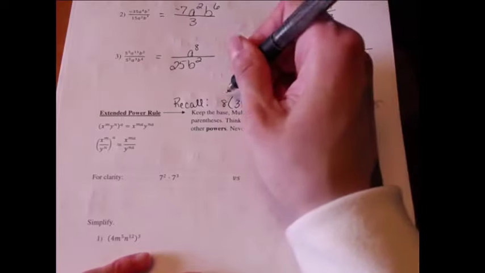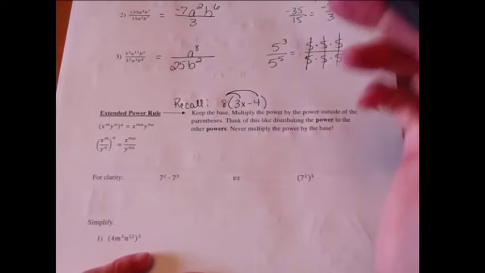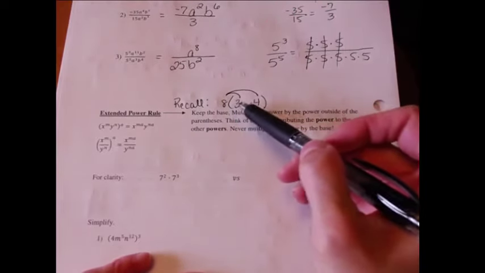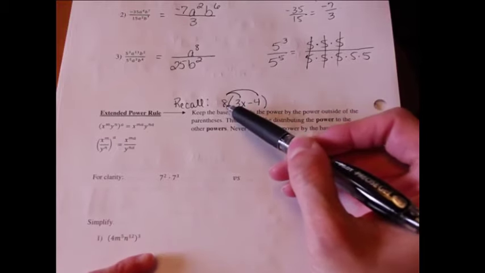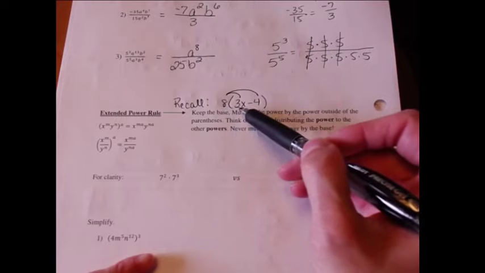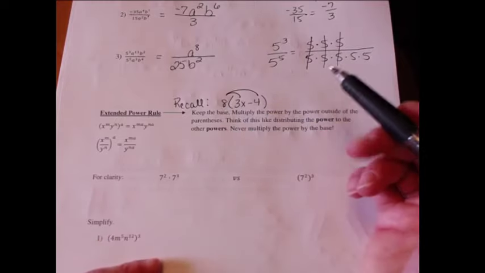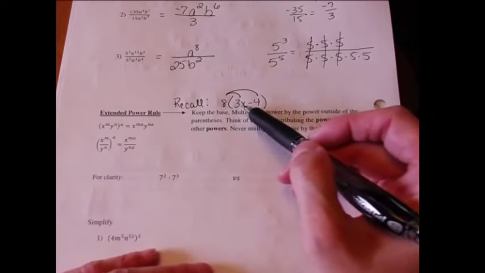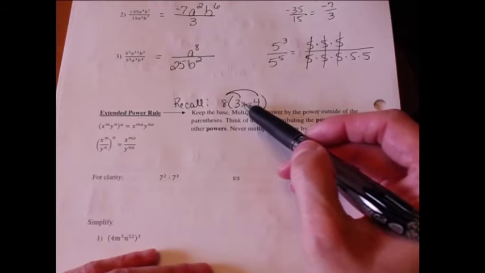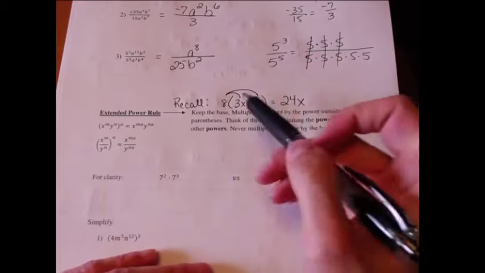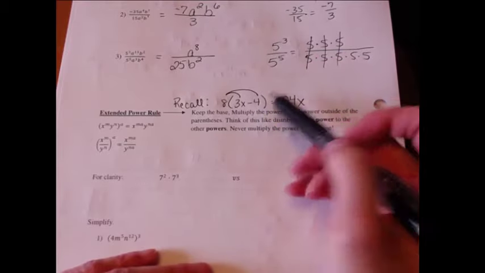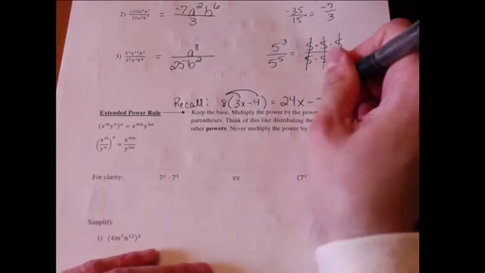So you would say here that you're going to multiply. And you would say 8 times 3x. But in essence, what you're actually doing is taking the coefficient 8 and multiplying by the coefficient 3. Don't you agree? So it's 8 times 3x, or 8 times 3, which is 24x. So this becomes 24x. Same thing here, 8 times a negative 4, that's going to give us a negative 32.